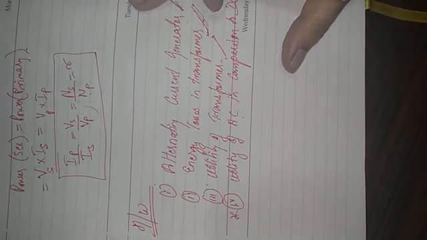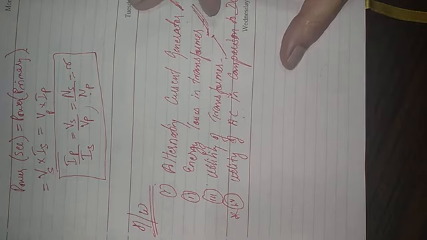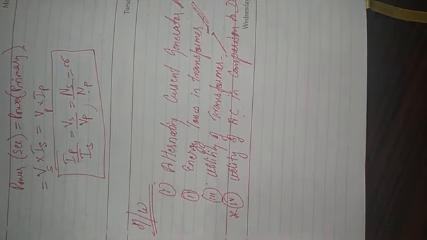So with this we come to an end of this chapter. There are 3 numericals from ISC, so I'll do those to complete this chapter. Okay, I'll continue with the numericals, and with that the chapter, alternating current, will be over.